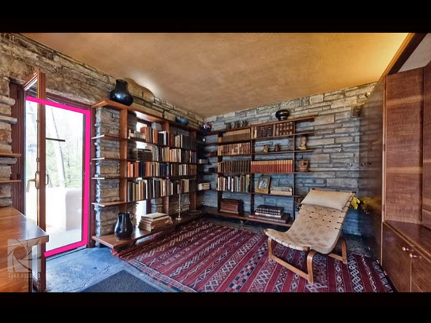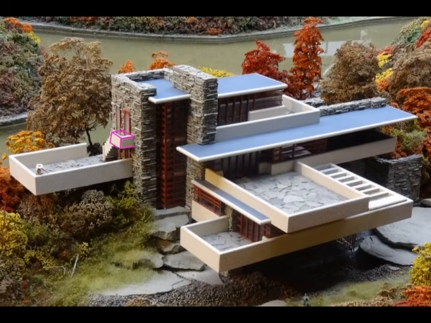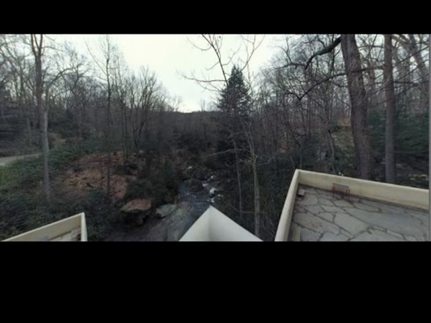From the office, we step outside to a small balcony. From here, we descend over the stair that brings us back to the lower balcony.